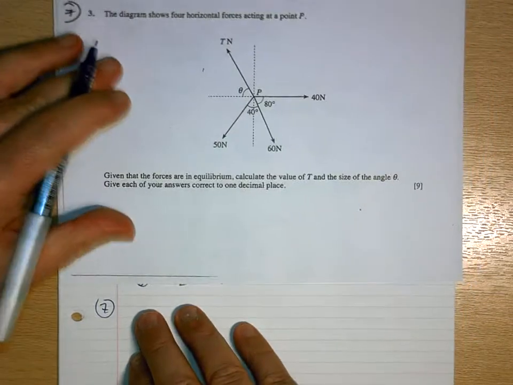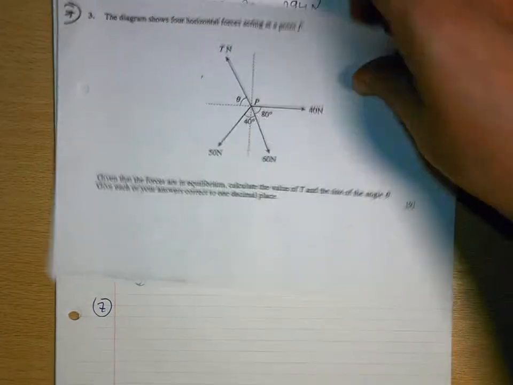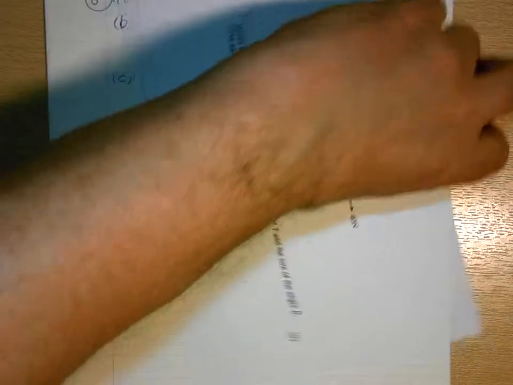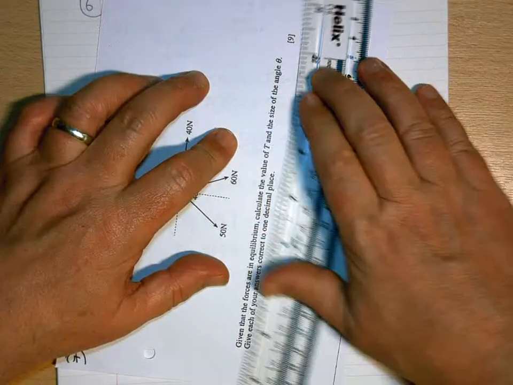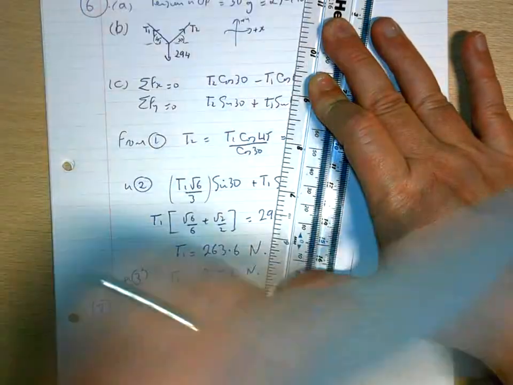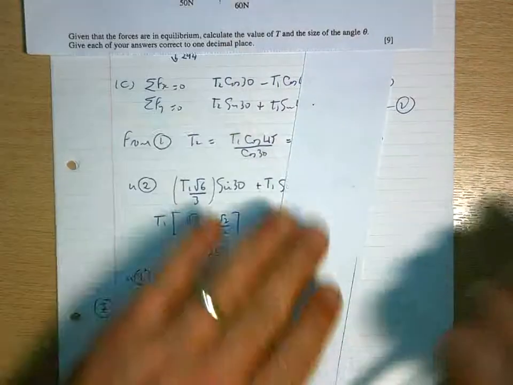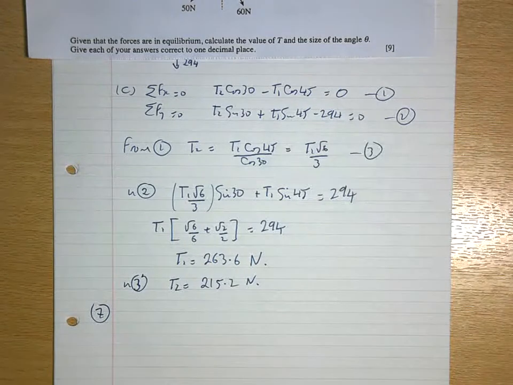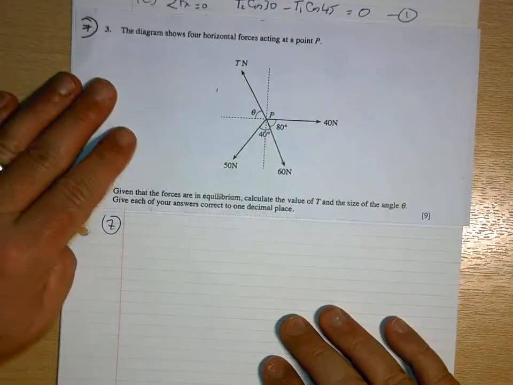I'll try and get in down there. I have to trim this a bit further. So see how we do with this one.